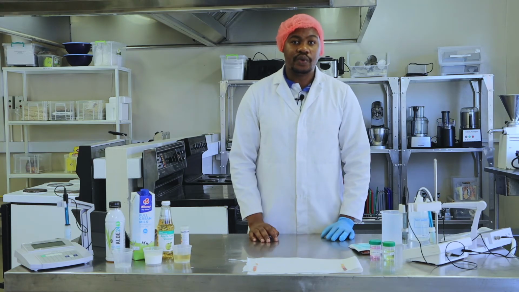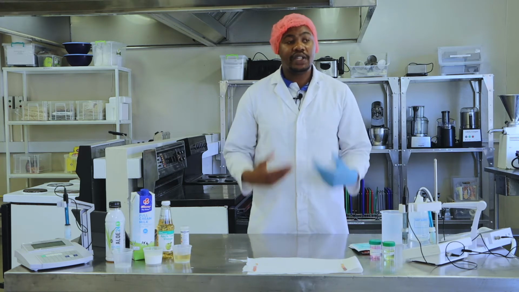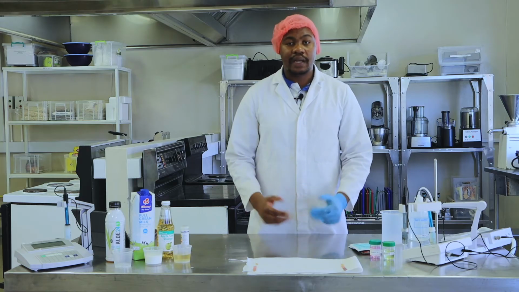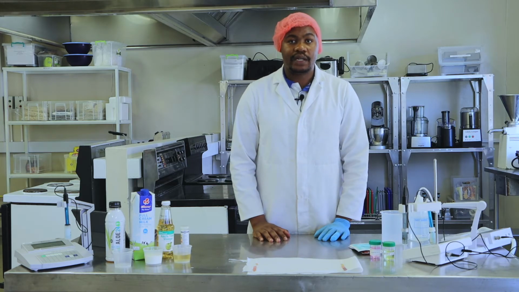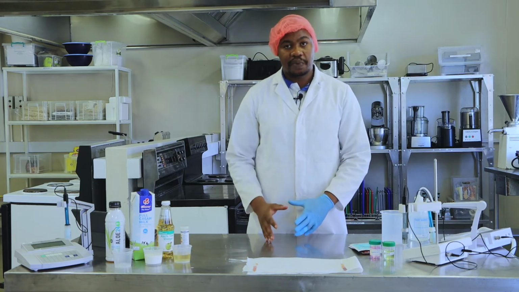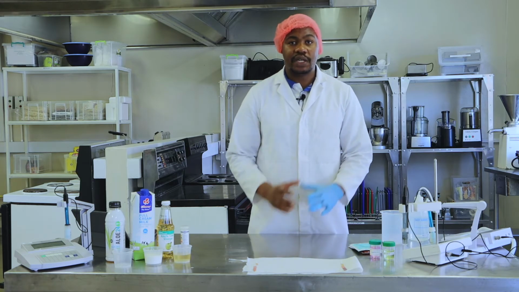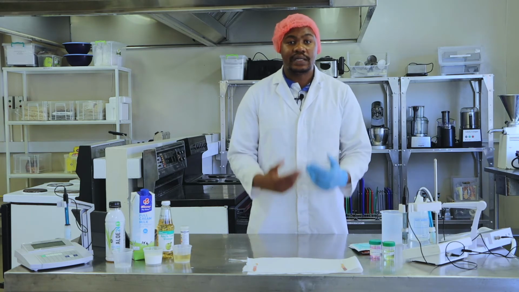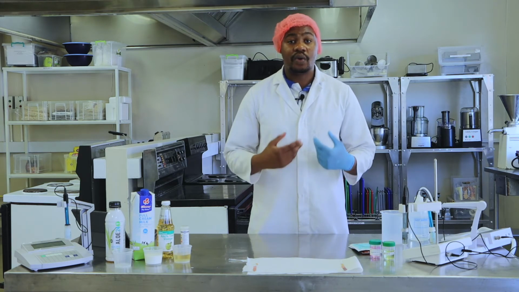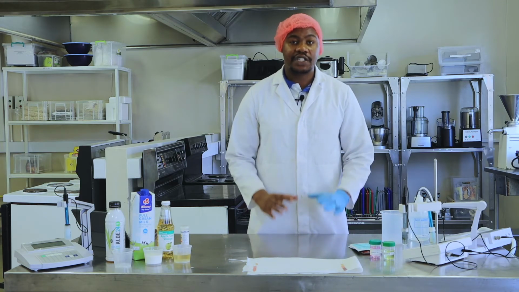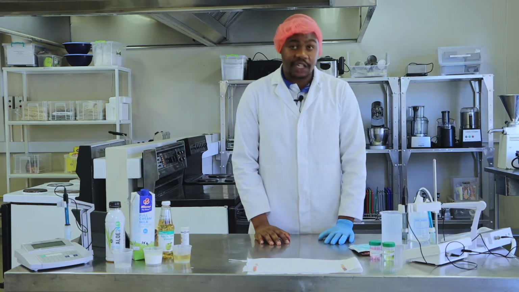But before you can use a pH meter, we need to calibrate it. All equipment that is used in the laboratory should be calibrated. If you are using scales, they should be calibrated. If you are using a pH meter, it should be calibrated. By calibration, we mean resetting the equipment or tools in order to check if they are still functional and within specification.